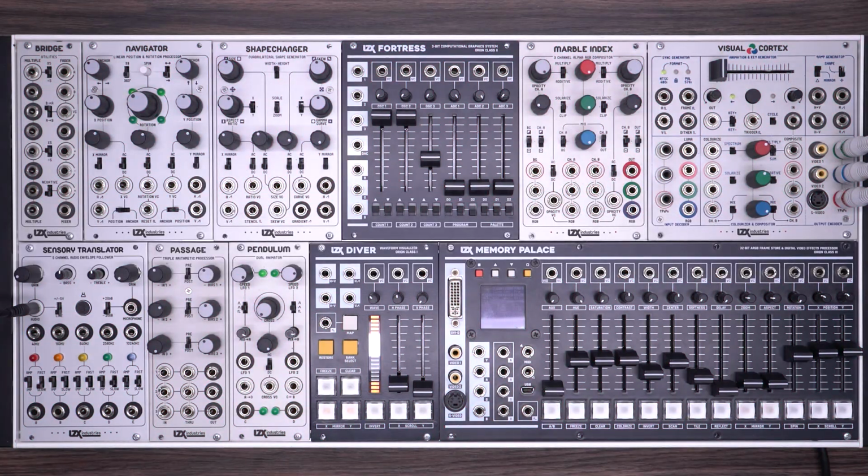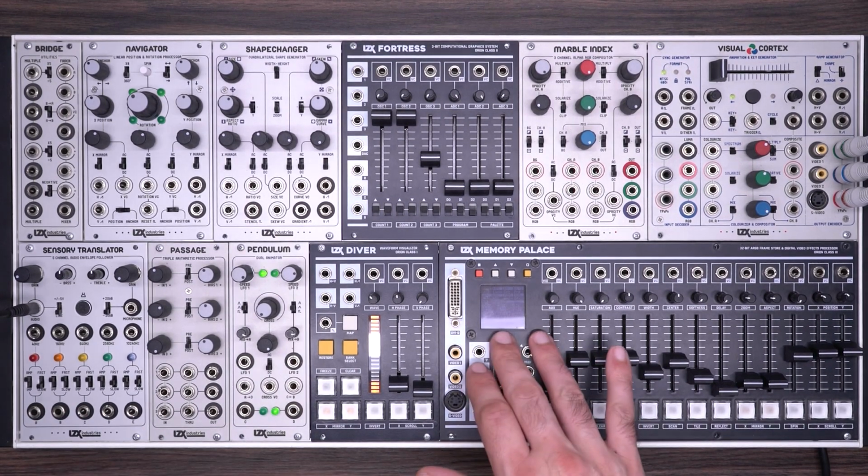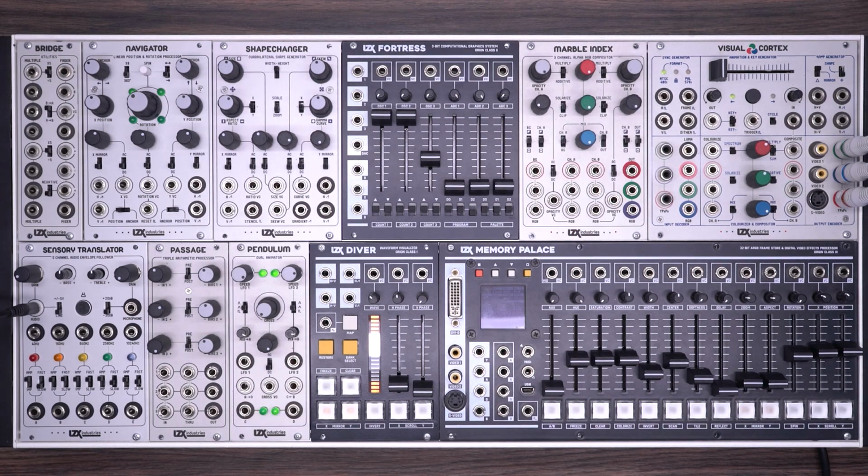So in this next patch, we're going to look at an example of how you can use all 5 outputs of Sensory Translator to create different layers of control within a patch. Memory Palace has a huge array of voltage control inputs, which all work great with Sensory Translator. So for the sake of simplicity, we're going to primarily use the Memory Palace for this example.